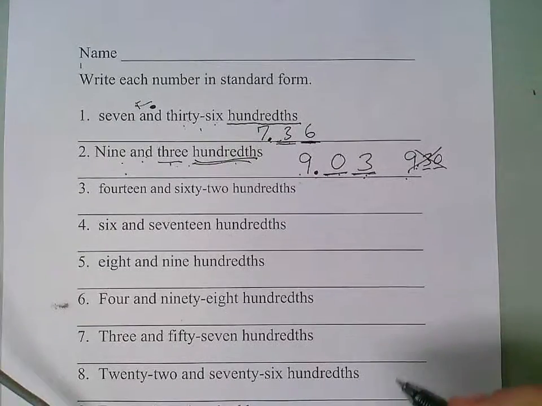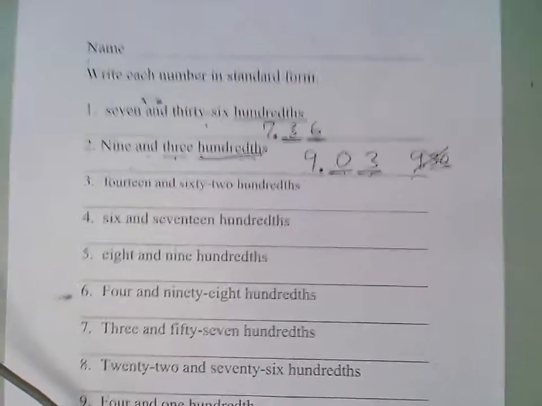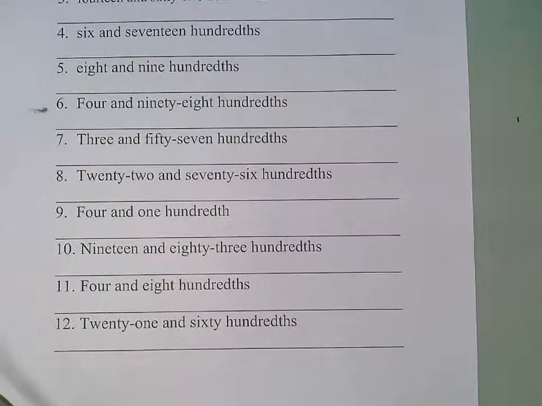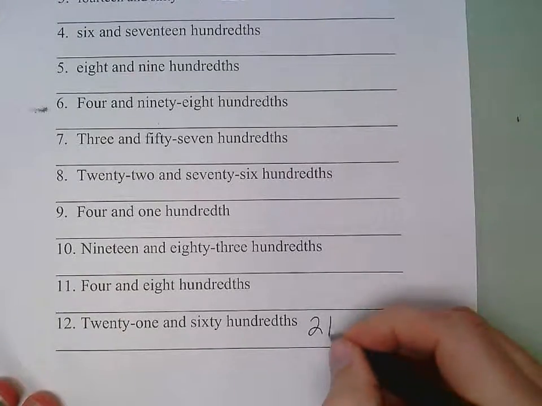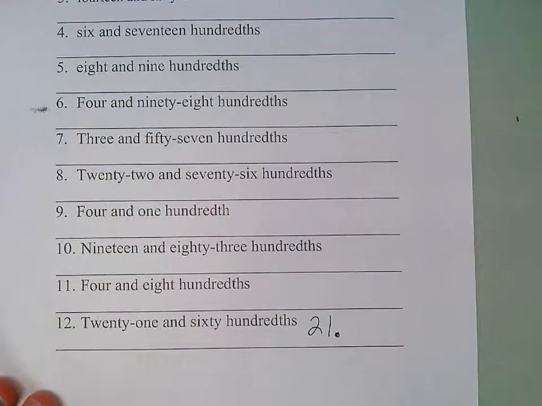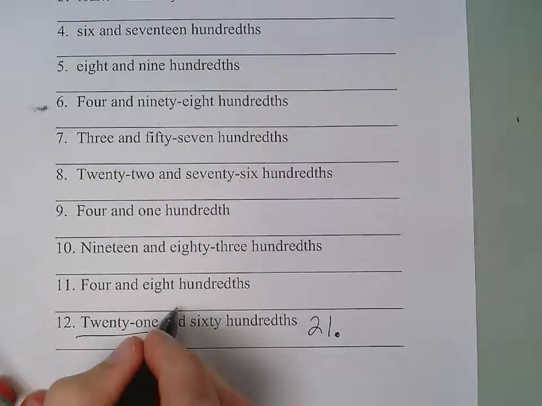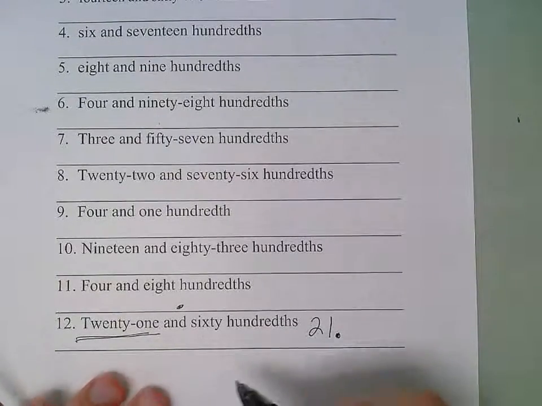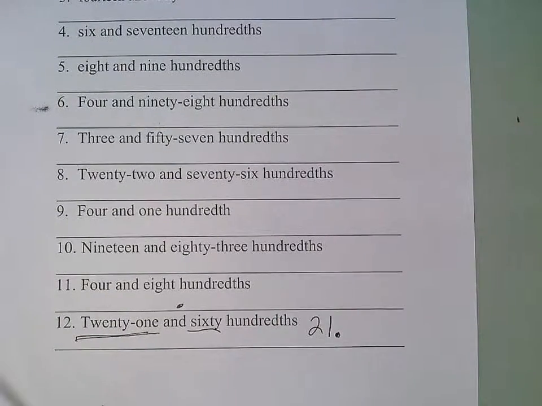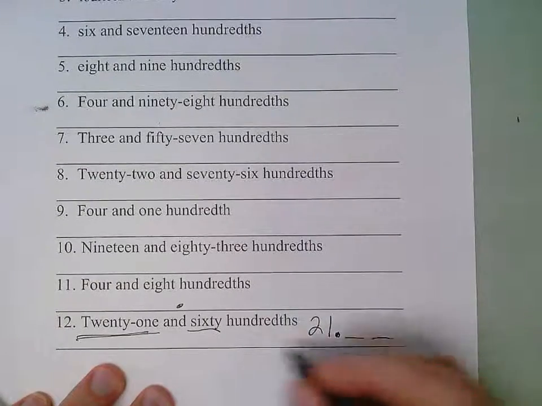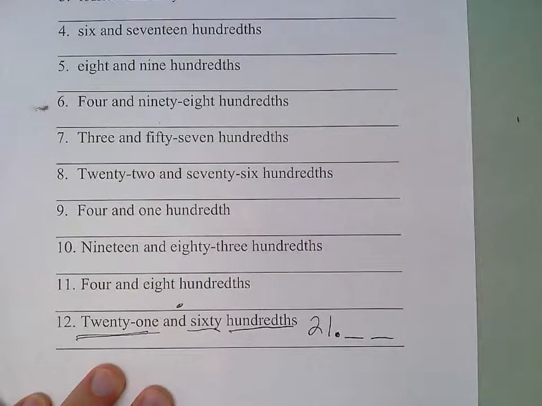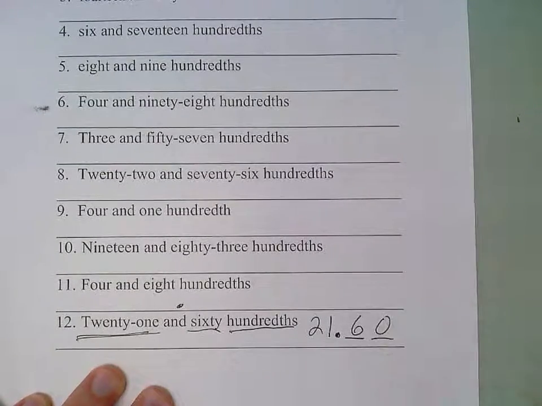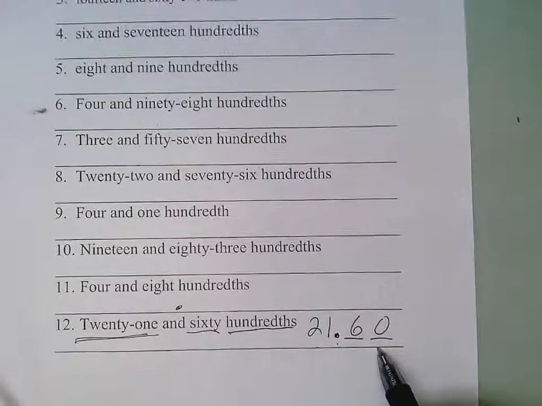Let's go with this last one down here, 21 and 60 hundredths. So 21, decimal point, because it's 21, and then the and. So I write this down like I normally would, and put a decimal point for my and. Then it says 60 hundredths. So that means there's two decimal places, because the last name's hundredths, and anytime I have hundredths, there's going to be two decimal places, and first name 60. 21 and 60 hundredths.